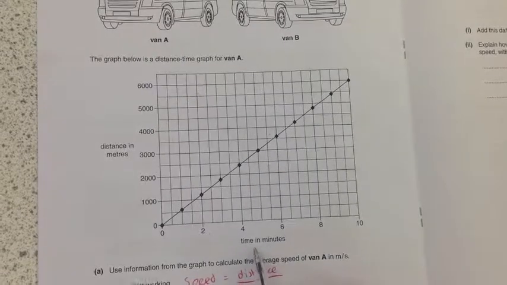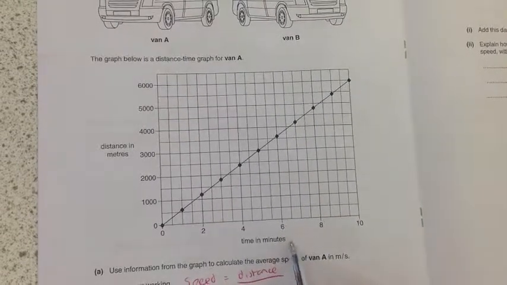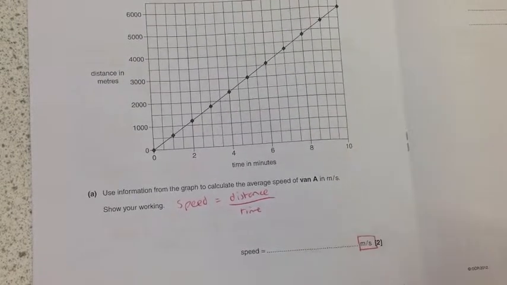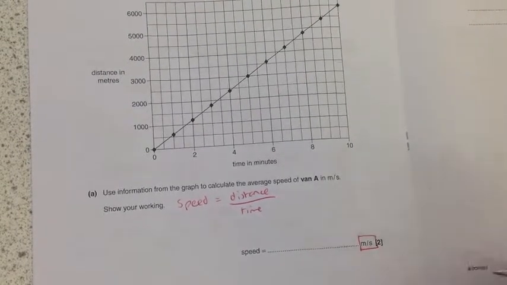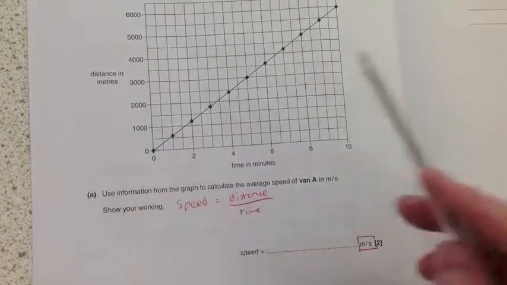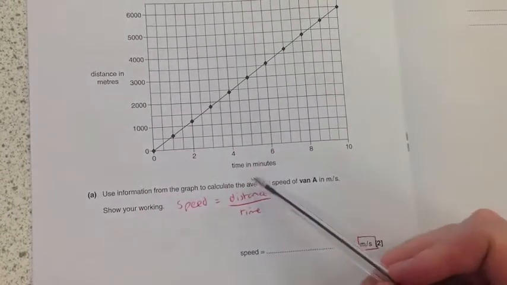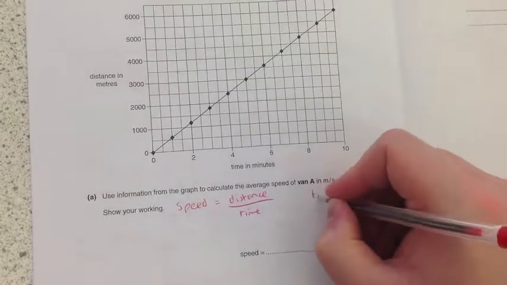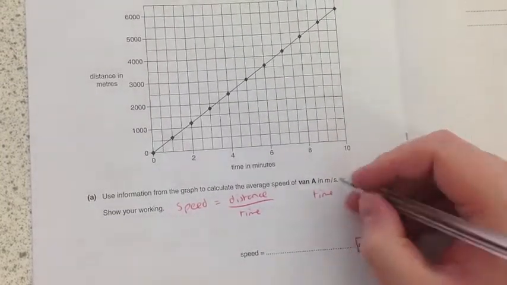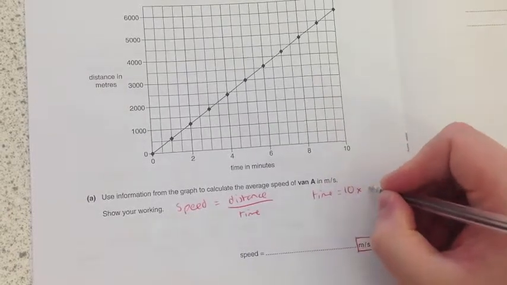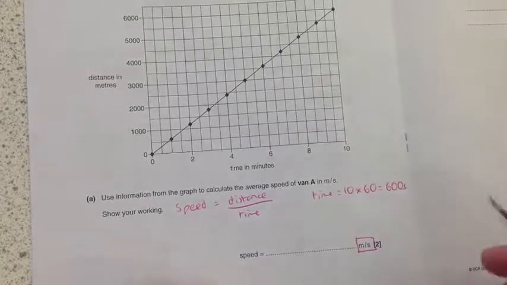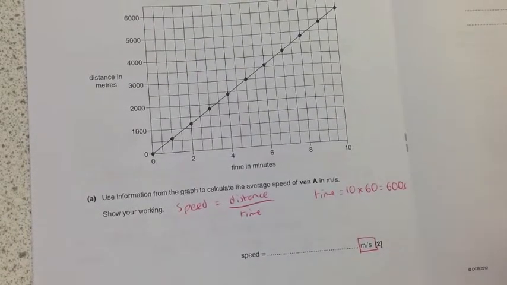Now what we need to make sure of this time, because if you look at the answer, they want you to give this in metres per second. So if it's in metres per second, we need to make sure that the distance is in metres, which it already is, and the time is in seconds, but it's not, it's actually in minutes this time. So we need to convert the time into seconds. So what we would do is 10 times 60, and that will obviously give us 600 seconds. So within 10 minutes, there are 600 seconds.